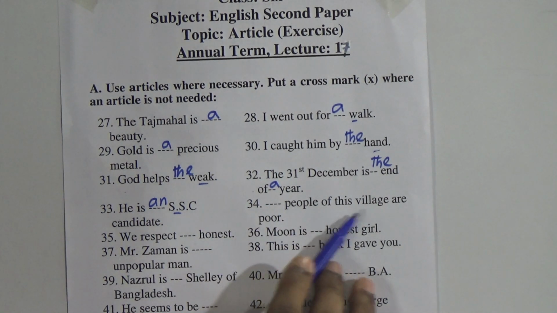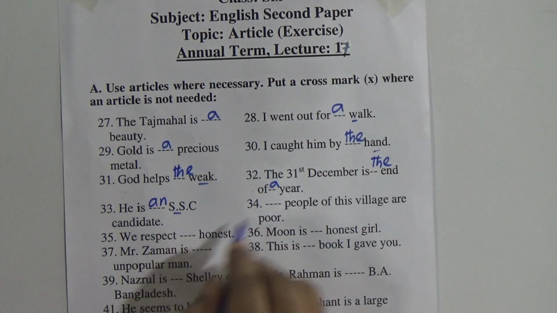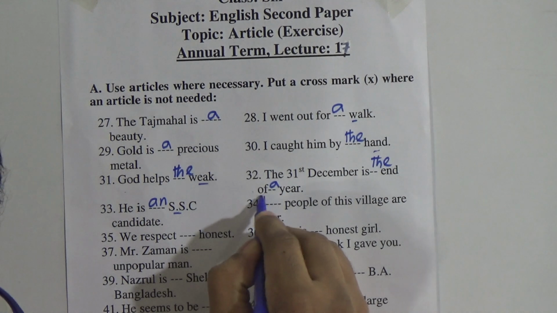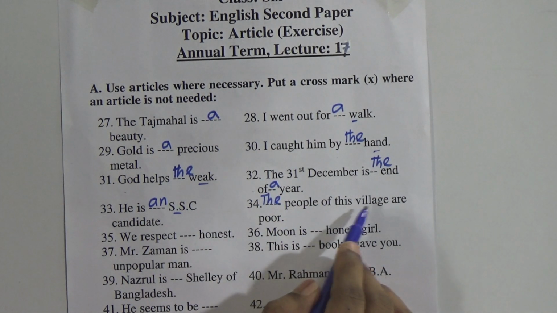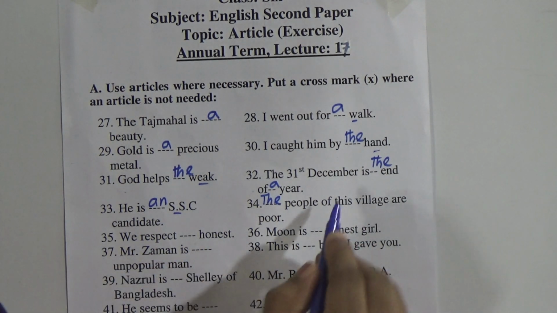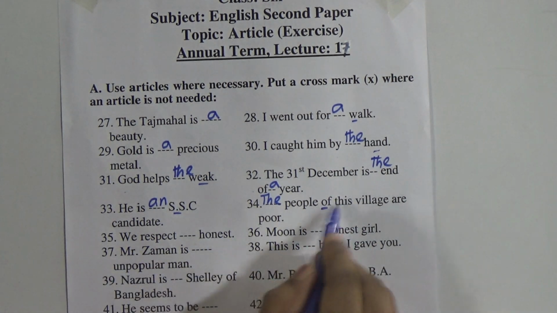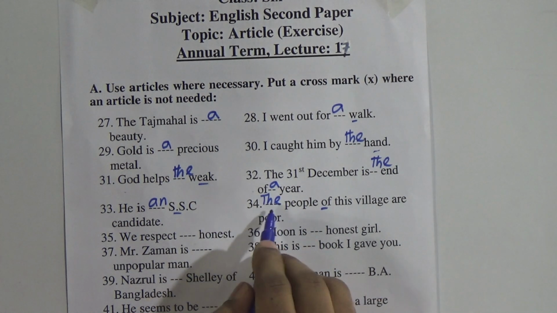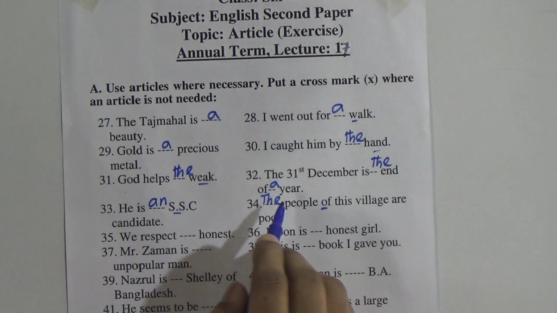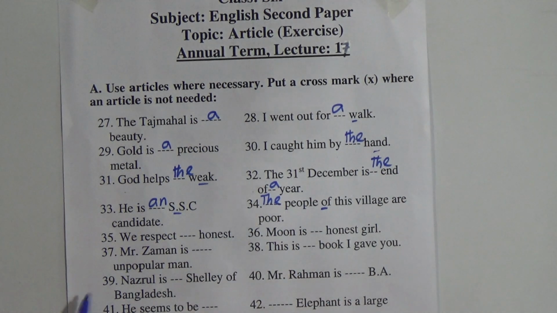34, dash people of this village are poor. The people here are definite, specified. So the people of this village are poor. If we find of in a sentence, before of you will find a word, and before that, the will be used all the time.